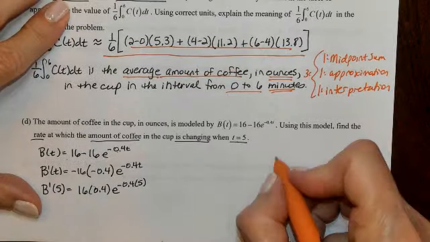Okay? And then part D, it was worth 2 points. 1 point for B prime of T, 1 point for B prime of 5. Okay, I think, we have.